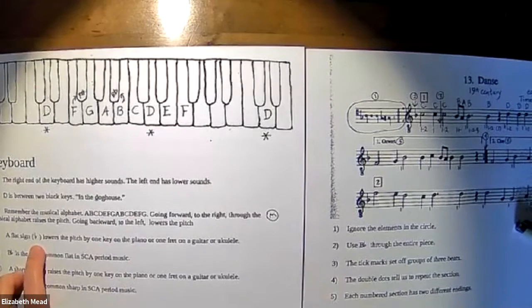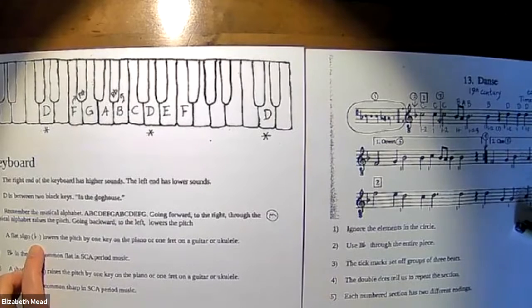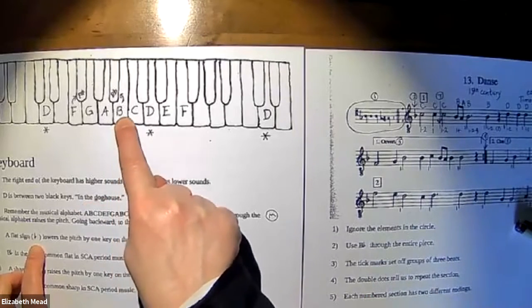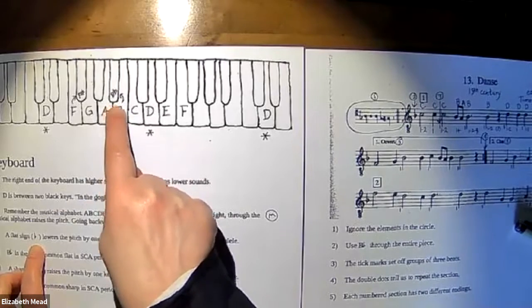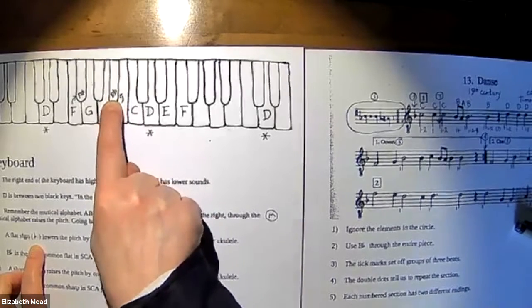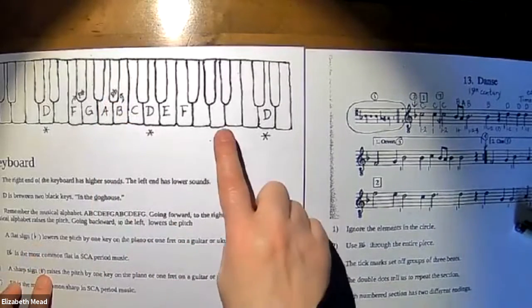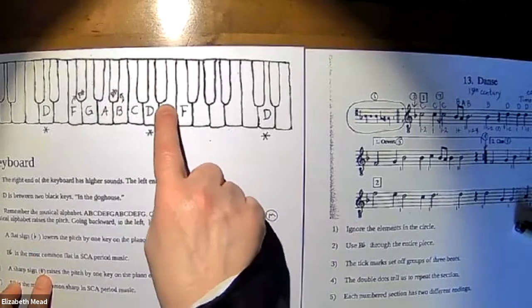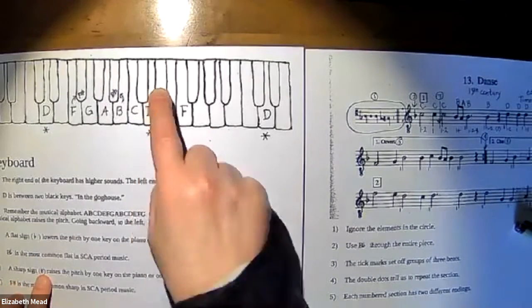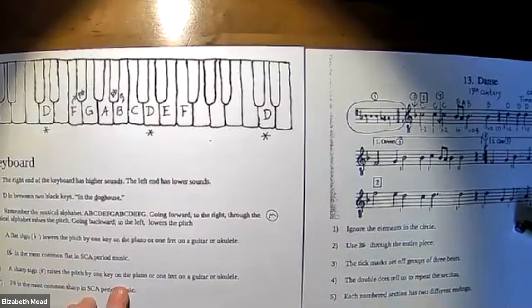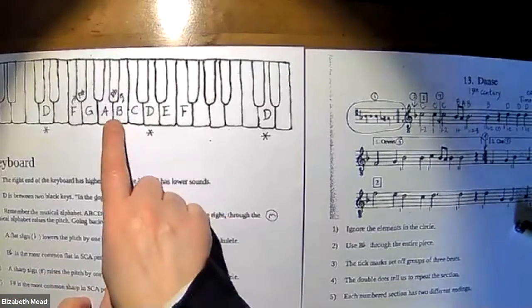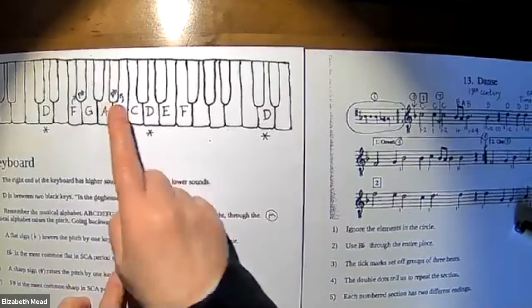A couple more things we need to know. A flat sign lowers the pitch by one key on the piano or one fret on a guitar or ukulele. Here's a B. I'm going to go from this white key just to the left one little bit, and that takes me to the B flat. I could do that here. That's an E, and I want to find an E flat. There it is. B flat is the most common flat in SCA period music, so if you can find B flat reliably on your instrument, that's useful.